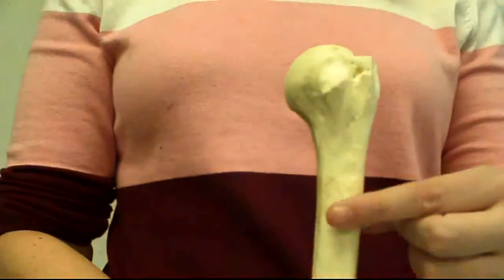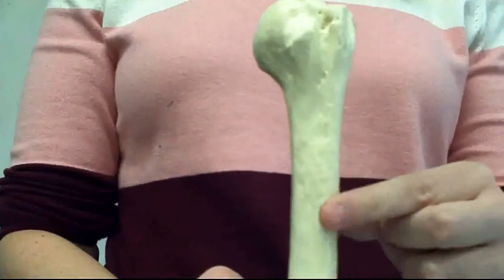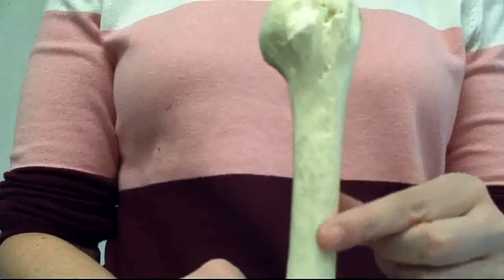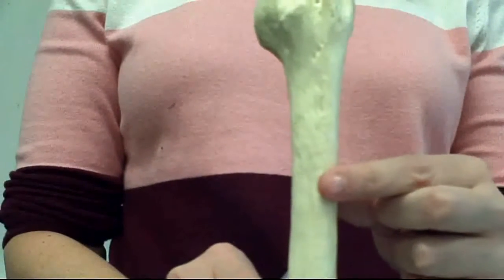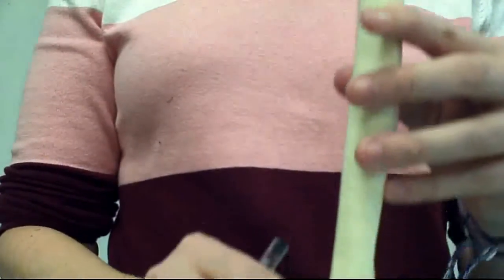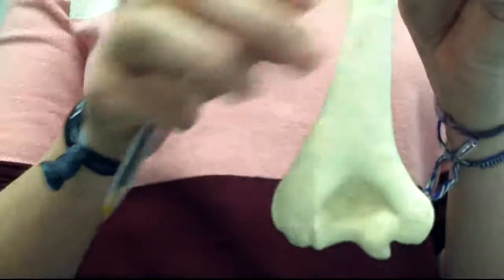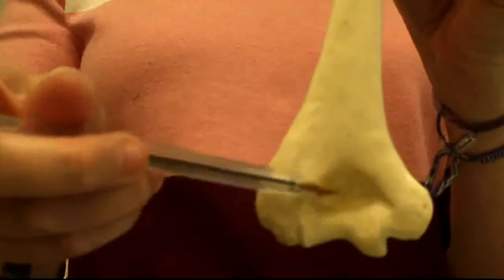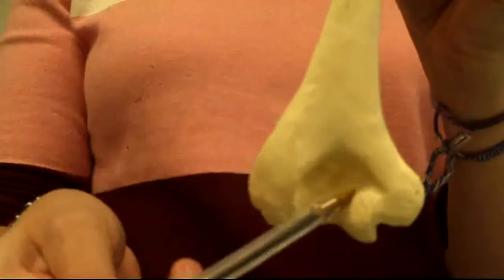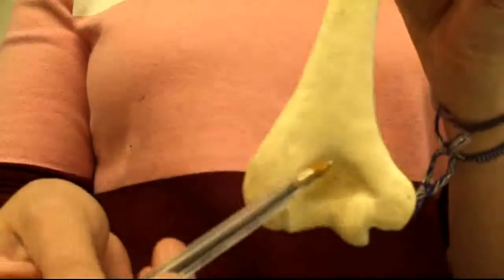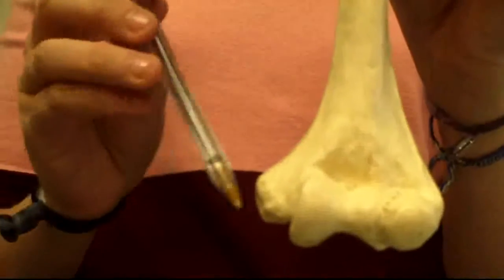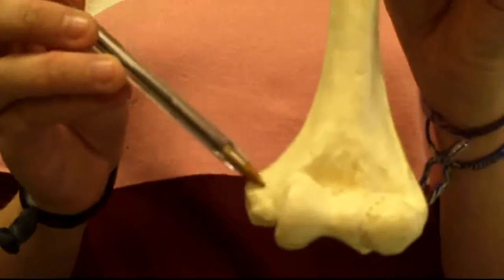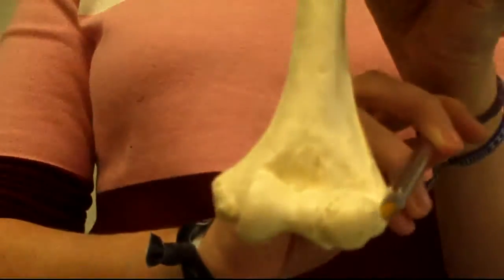Kind of proximal shaft is the deltoid tuberosity. The deltoid attaches here. Going to the distal end on the posterior side is the olecranon fossa, and on the anterior side, still distal end, is the medial epicondyle and the lateral epicondyle.